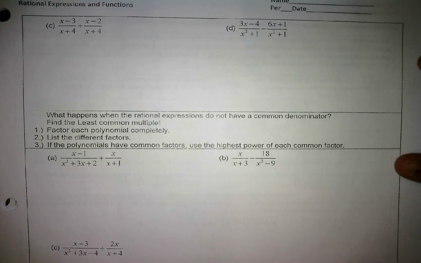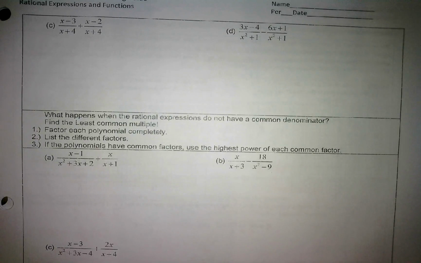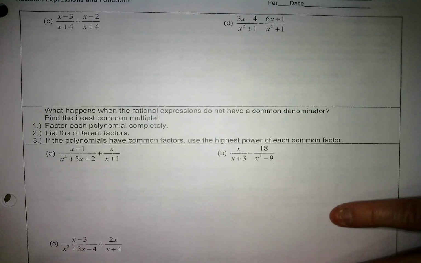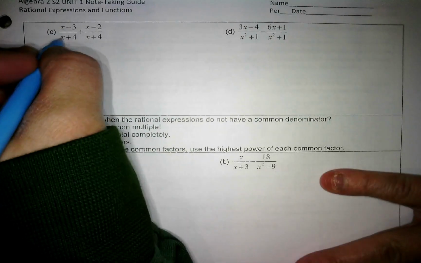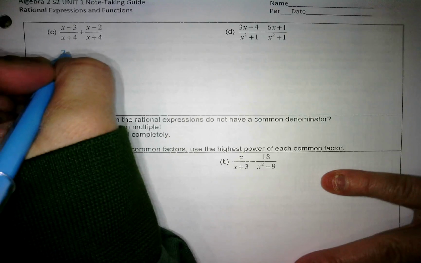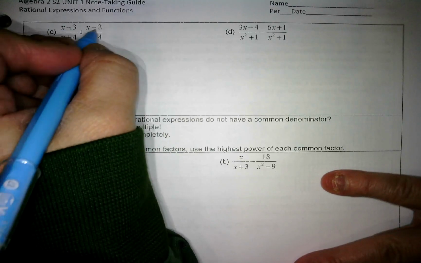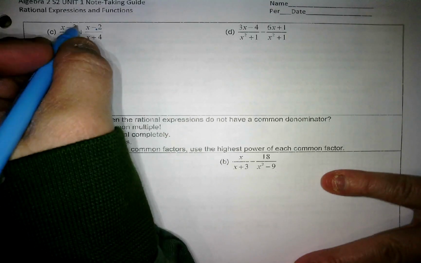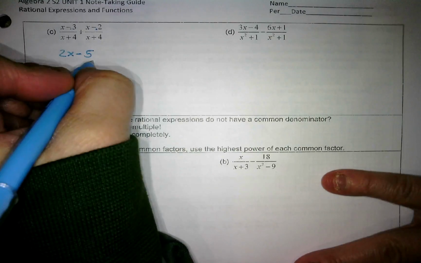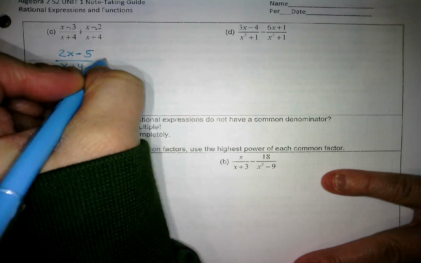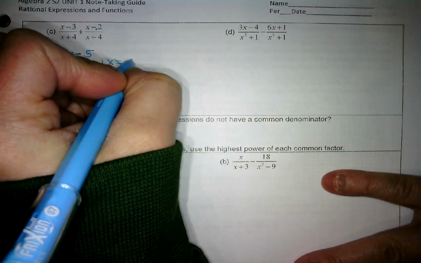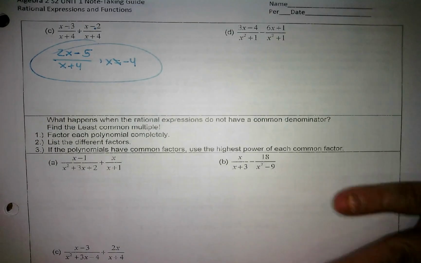Go ahead and try these two on your own, and then we'll take a look at them. Hopefully you tried this. So x plus x is 2x. Negative 3 plus negative 2 is going to be negative 5 over x plus 4, and x cannot equal negative 4.